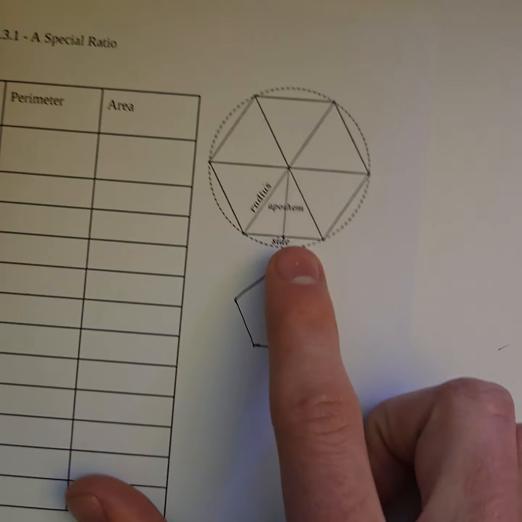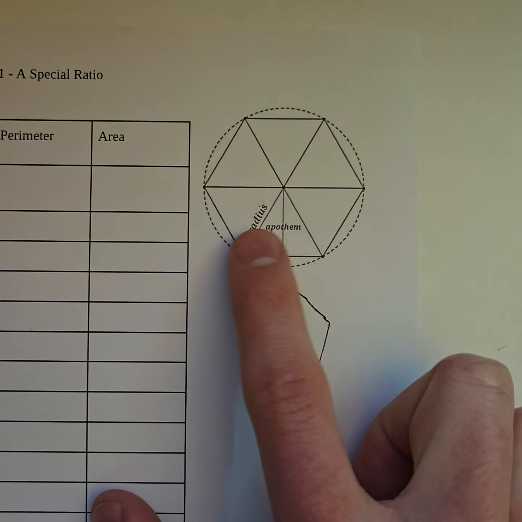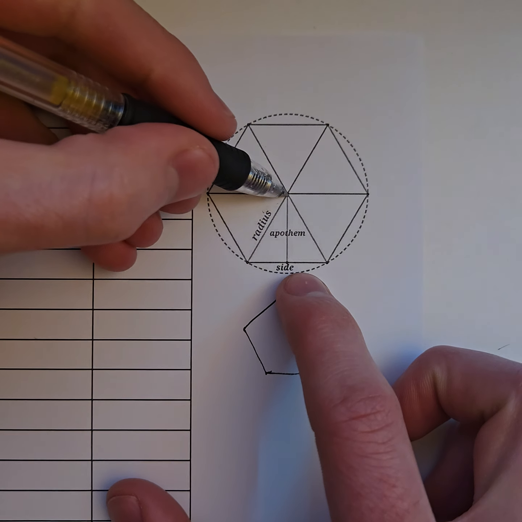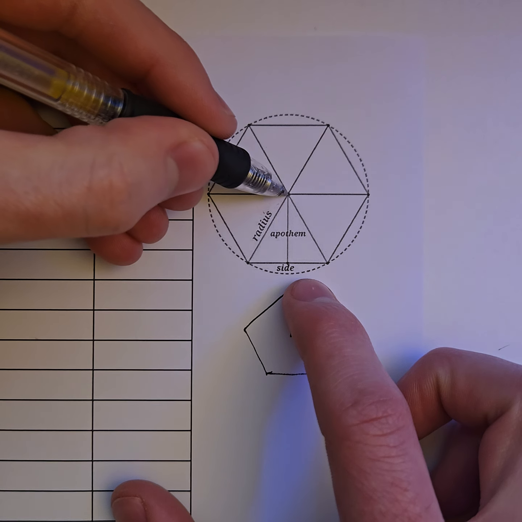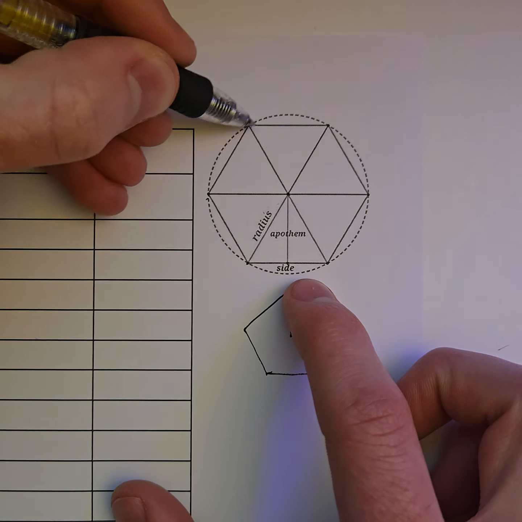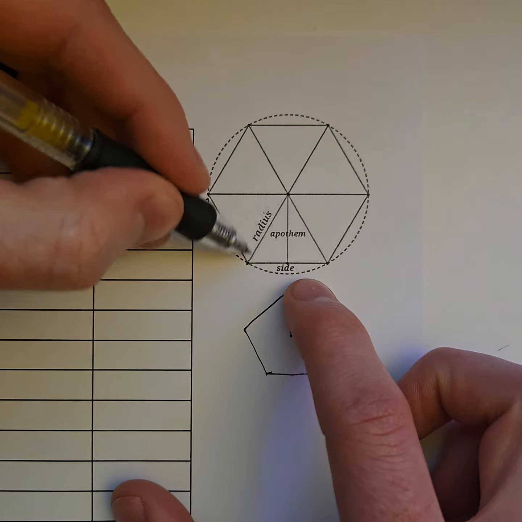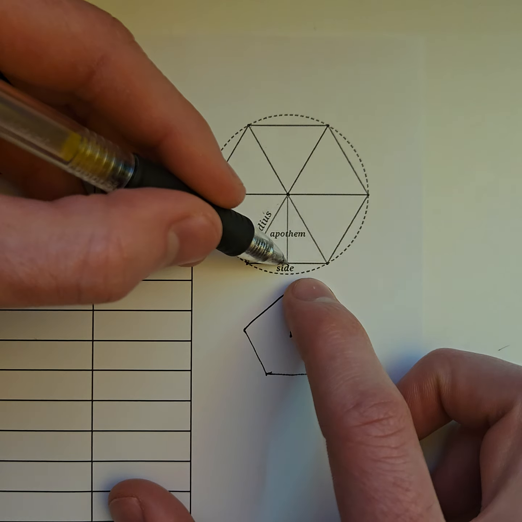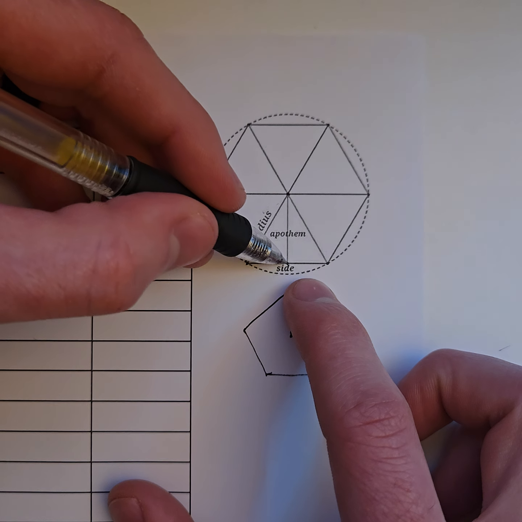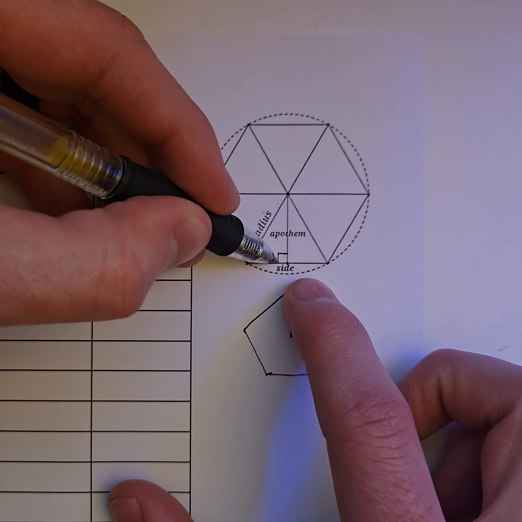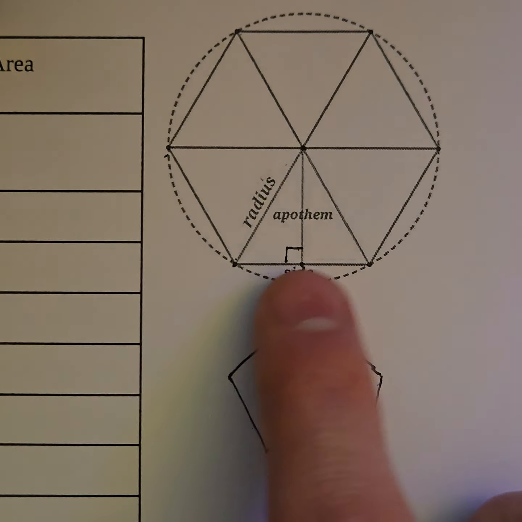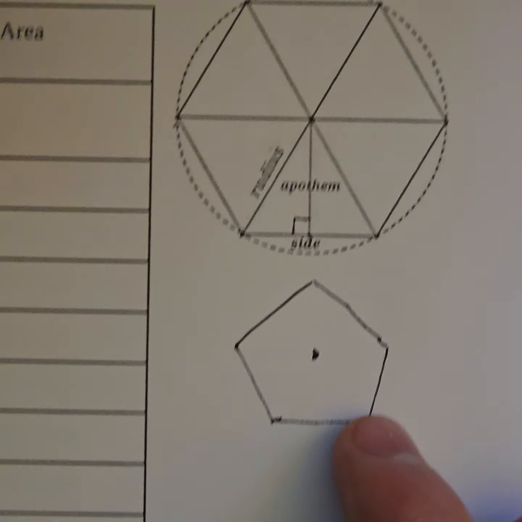And now if we look here, it gives you the 3 vocab words that we're dealing with this chapter. A radius goes from the center of your polygon to one of the vertices. So these are your vertices, the corners, okay? From the center to a corner, that's a radius. The apothem, we've talked about that a bit. That goes from the center perpendicular to one of your sides. So let's add that perpendicular marking there. And then a side length is just a side length, okay?